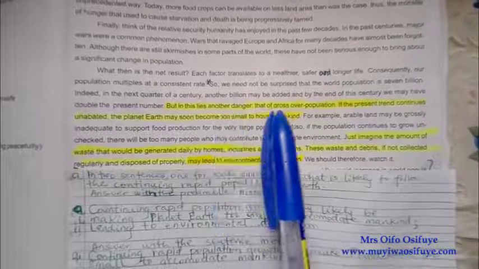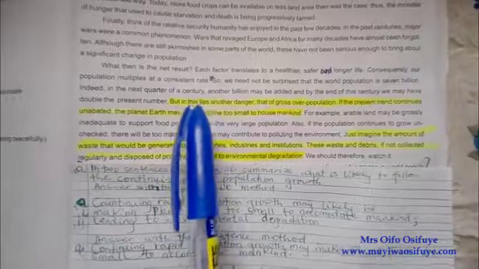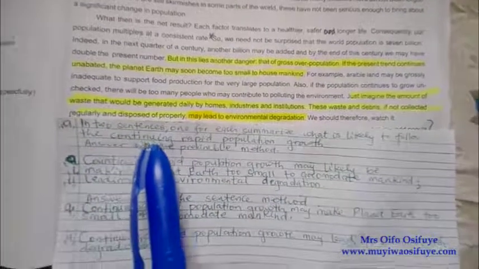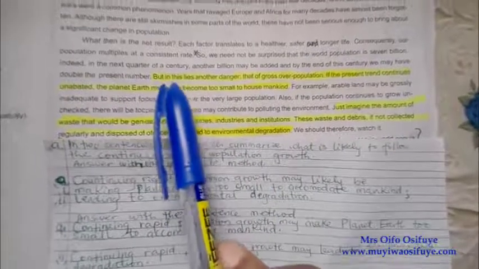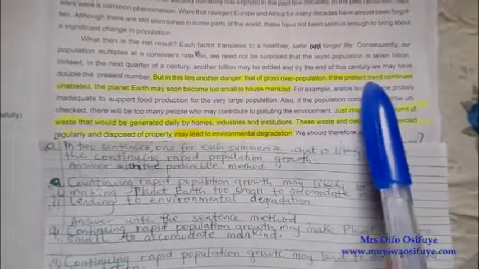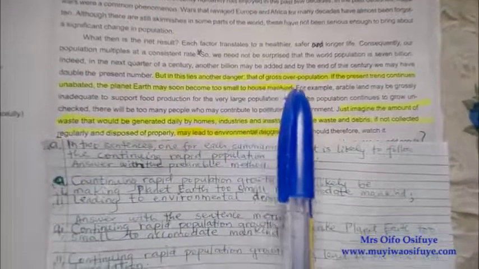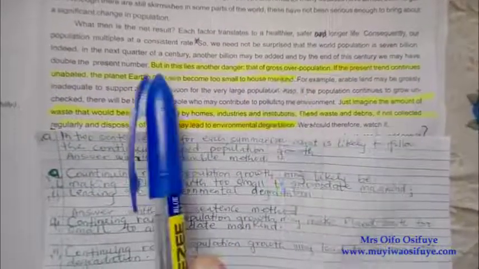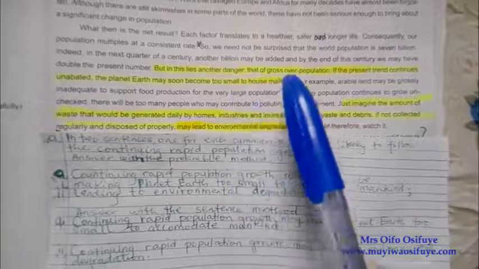If you look at this sentence, you realize that the question we just read directs our answer to this place, because in the question we are looking at continuing rapid population growth. Now you can see that in this sentence lies another danger, that of gross overpopulation. If the present trend continues unabated, the planet Earth may soon become too small to house mankind. So use your pencil or your biro to mark out this area, because this is the area that answers a part of the question that we have just read. And then let's continue again.